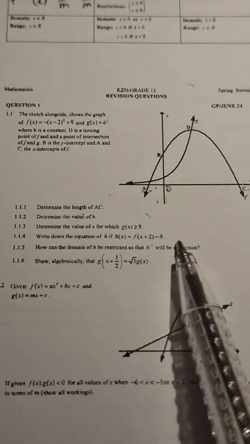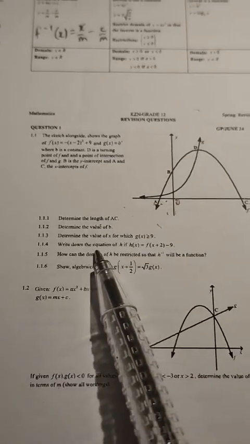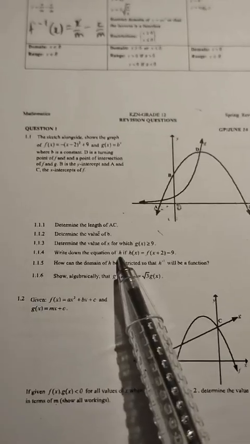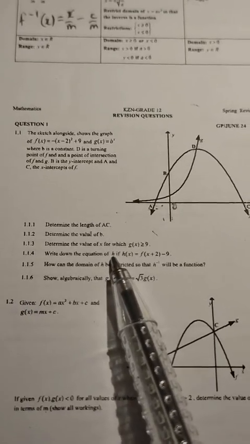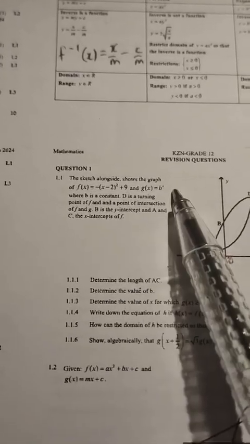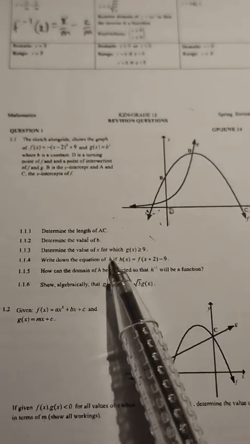Alright, let's move, guys. These are nice questions, aren't they? Let's look at this one now. Write down the equation of h. Where's h coming from now? We had no h function here. We had f and g. So that means h is a new function.